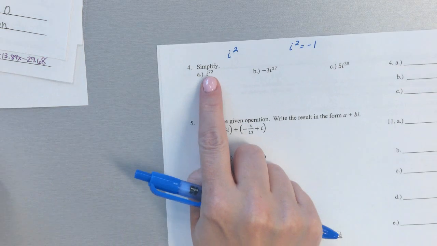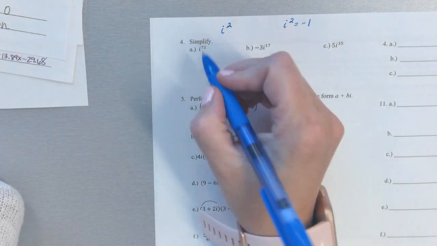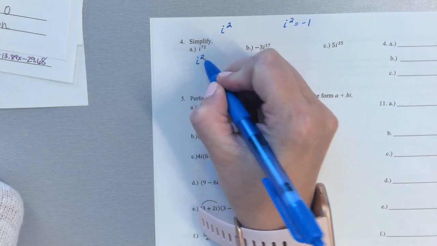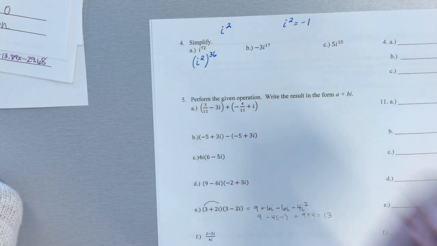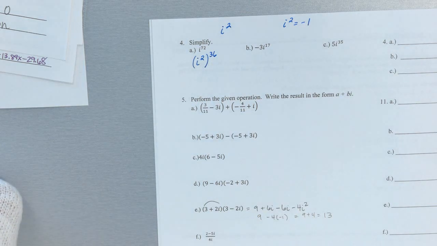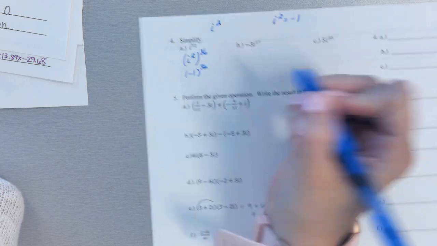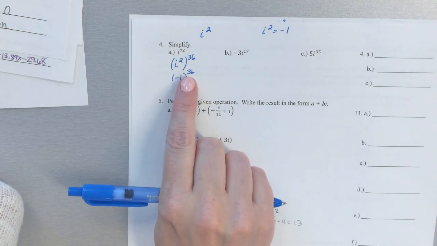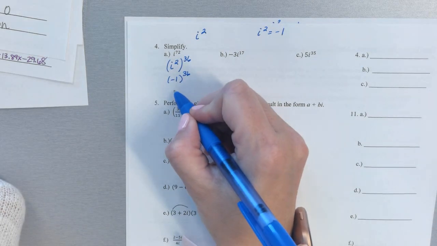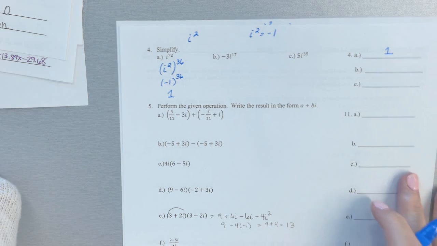So if you're trying to rewrite this, all you have to do is divide this by 2. What's 72 divided by 2? 36. So 2 times 36 is 72. So I have represented all 72 i's here. So I just have to do negative 1 to the 36th power. Anytime you do a negative to an even power, you end up with a positive number. So 4a is just 1.